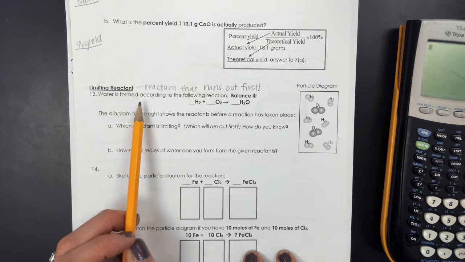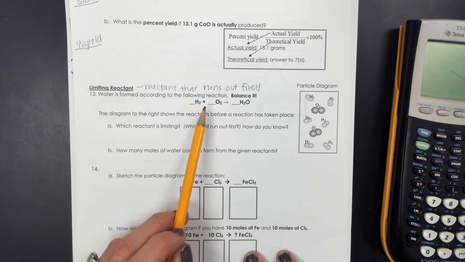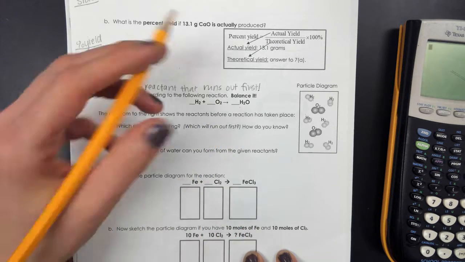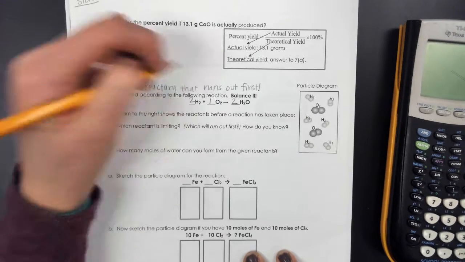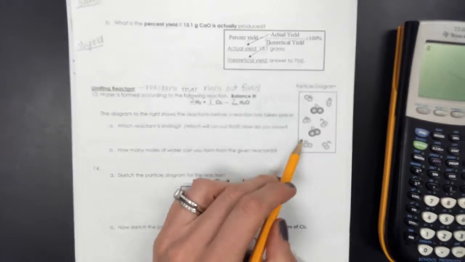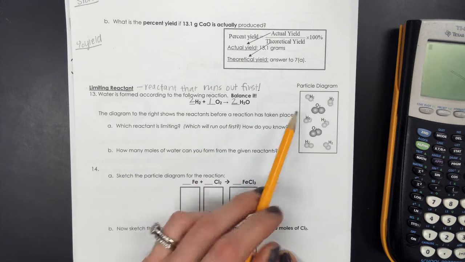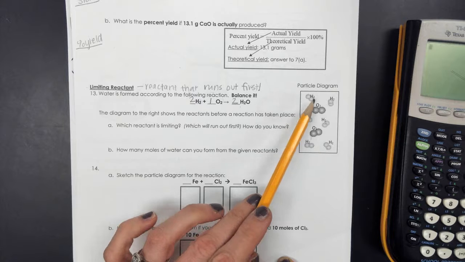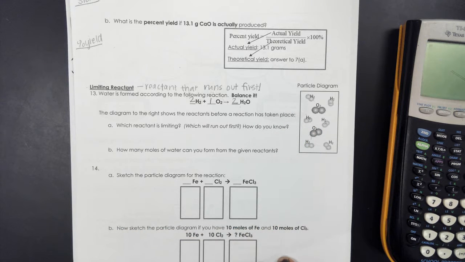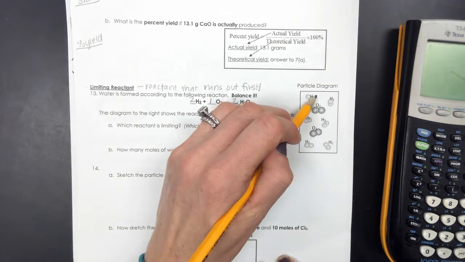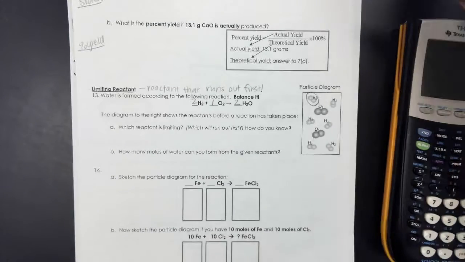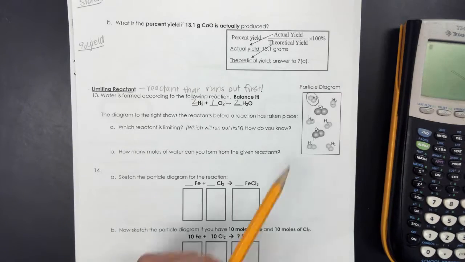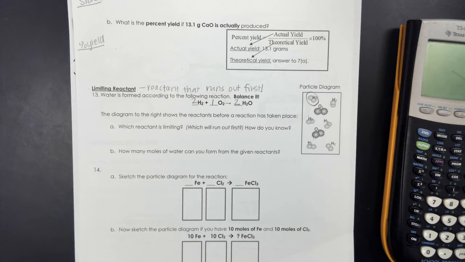Okay? So water is formed according to the following reaction. H2 plus O2 produces water. To balance it, you end up with this. And this is a particle diagram of your H2s and your O2s. I have 1, 2, 3, 4, 5, 6 moles of H2 and only 2 moles of O2. Right? Because a mole is the whole thing. Yes, you have 2 atoms of H in there, but it's 1 mole.